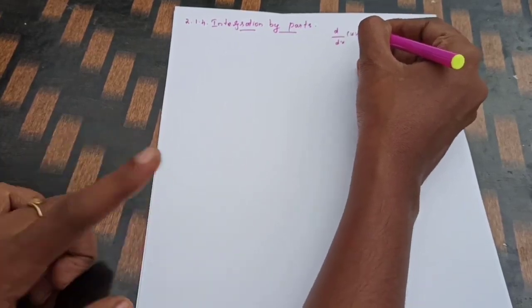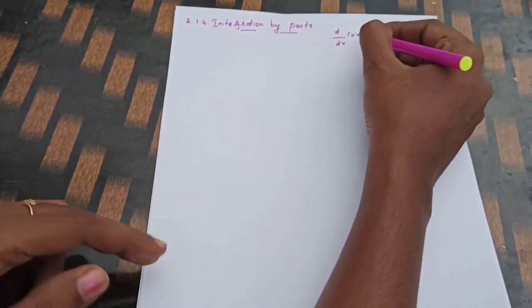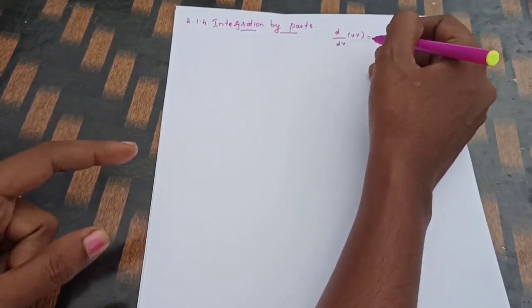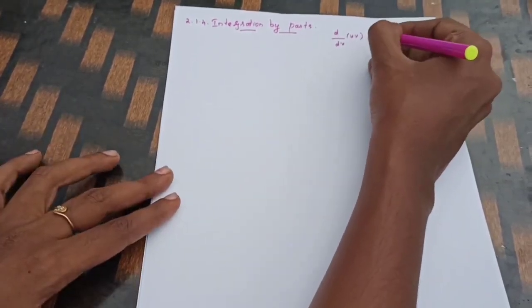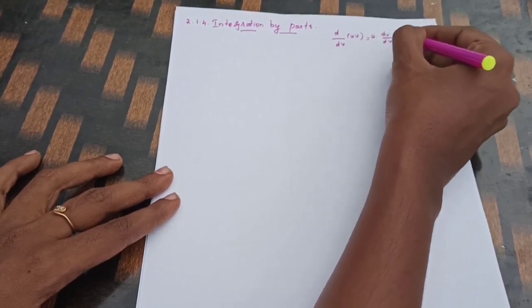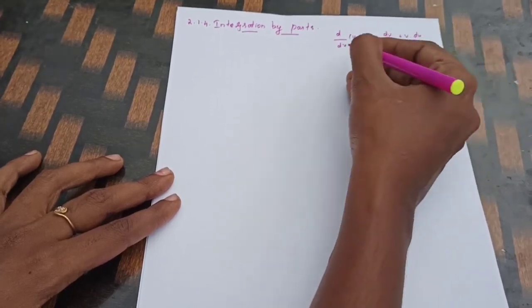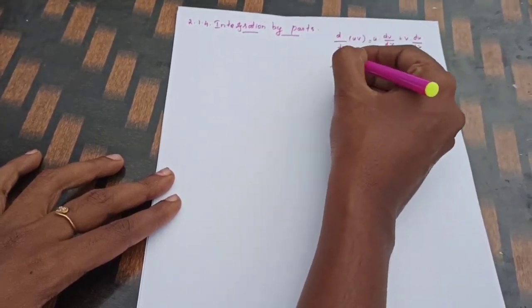So here there are two functions, u also a function, v also a function. This one, last year you have learned the same formula. So how will you differentiate? u into dv by dx plus v into du by dx. Okay. In the same method, if we need to integrate, what did you do?